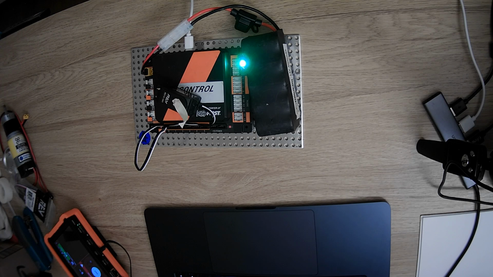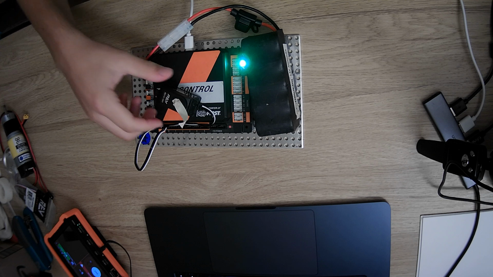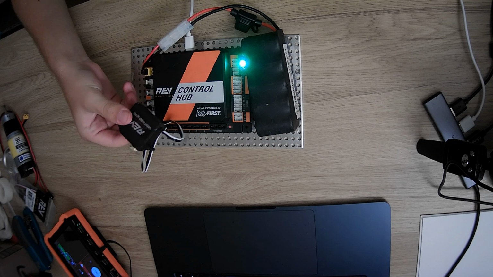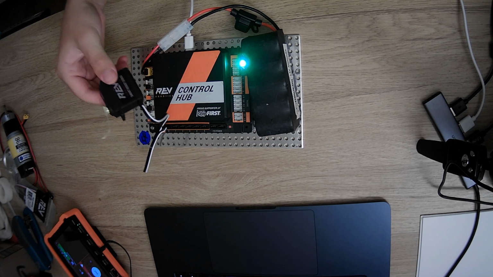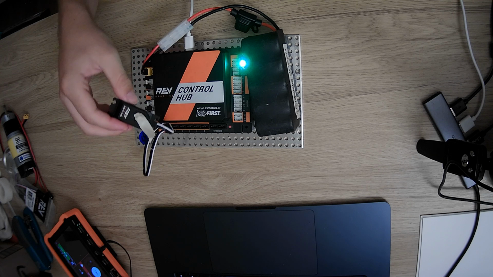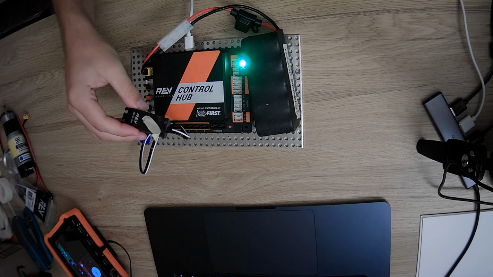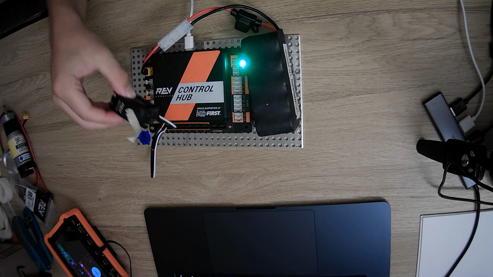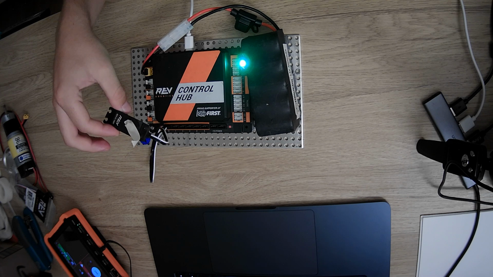So there's actually a couple different kinds of servos. There's positional control servos, and there's continuous rotation servos. So continuous rotation servos, you can tell them what direction and how fast to move.